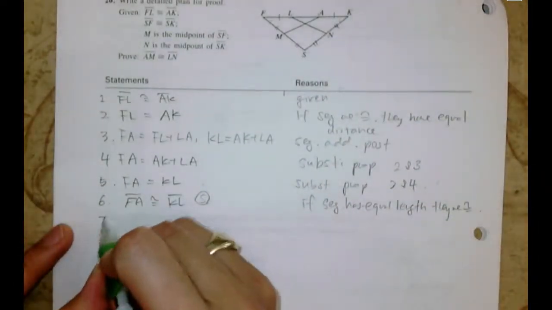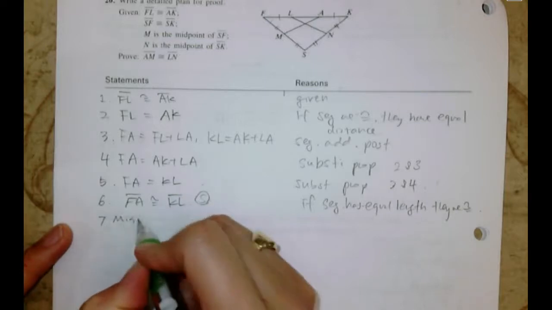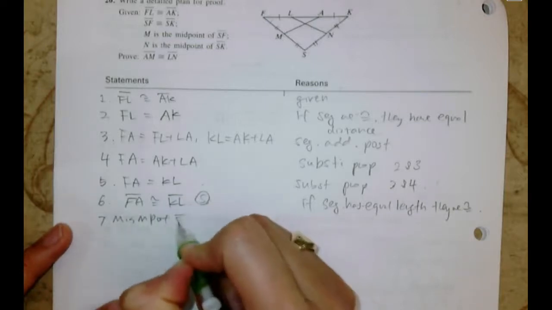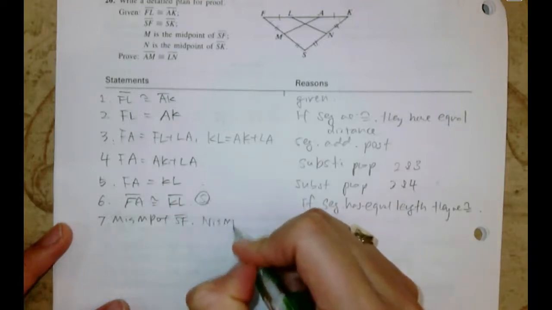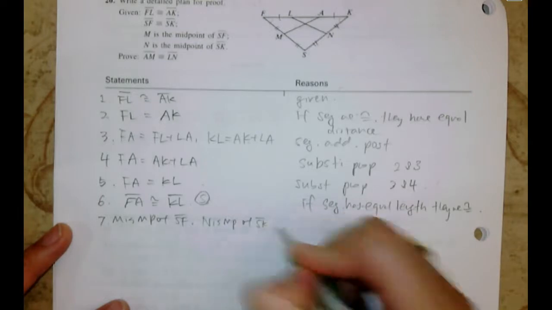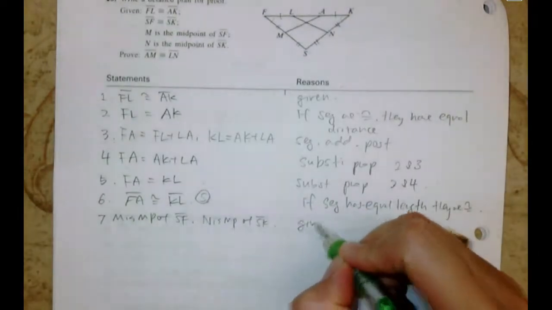So 7. M is the midpoint of SF, and N is the midpoint of SK. That's given.